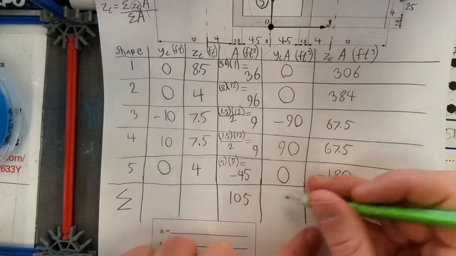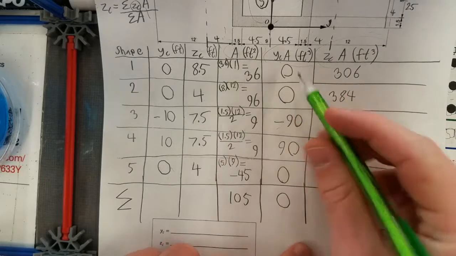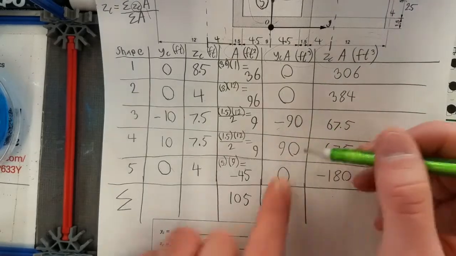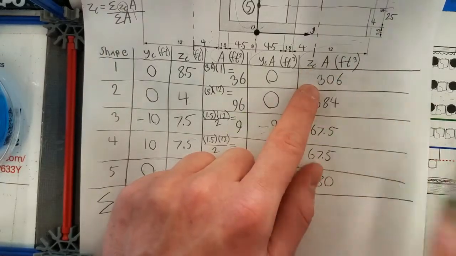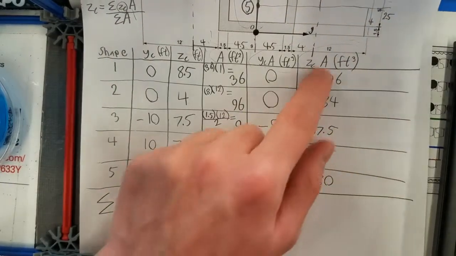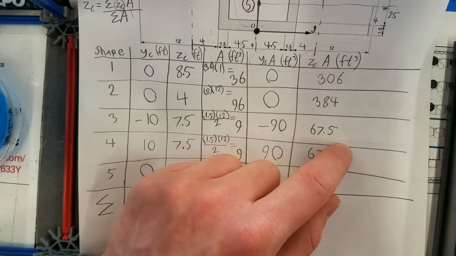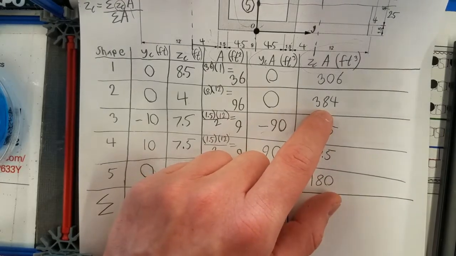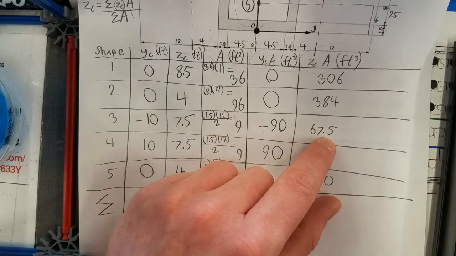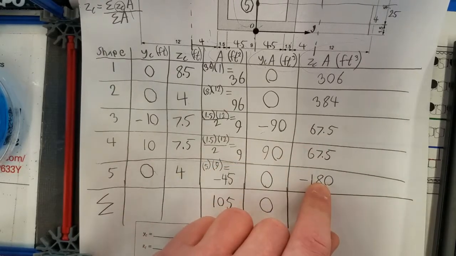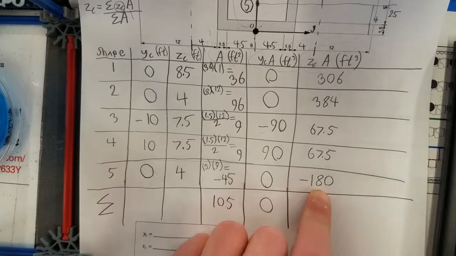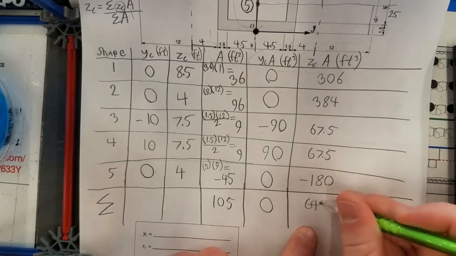The sum of this ends up being 0 for YC because these are all zeros, and then negative 90 and 90. And then we can sum together the centroids in relation to Z times A. So we've got 306 plus 384 plus 67.5 and another 67.5 and then minus 180. And that gives us 645.